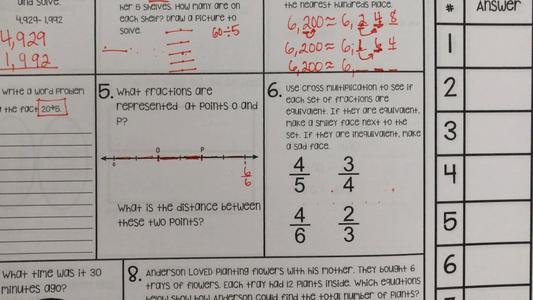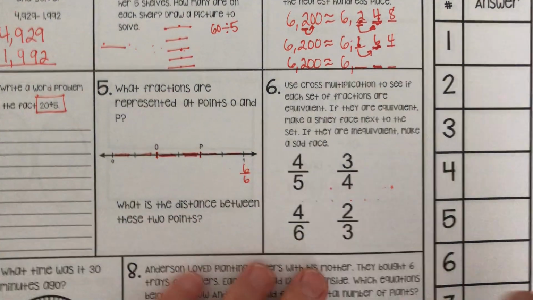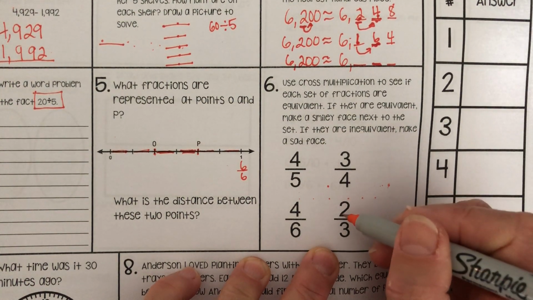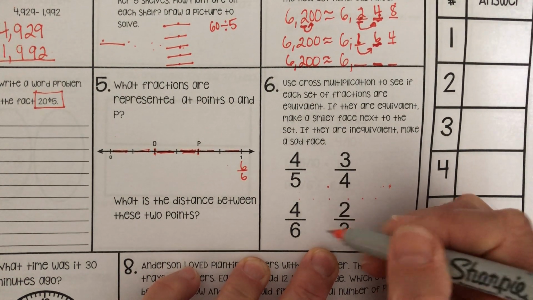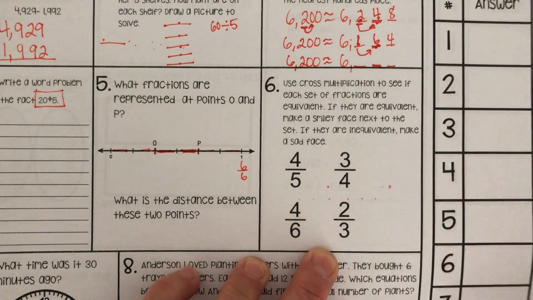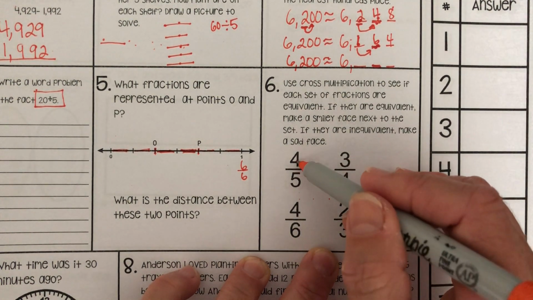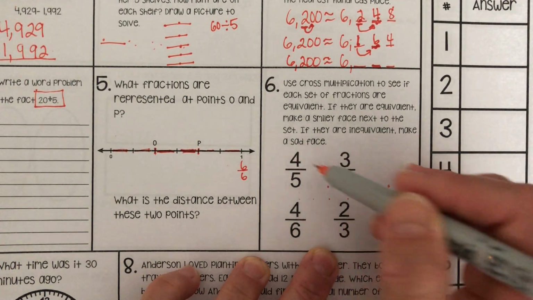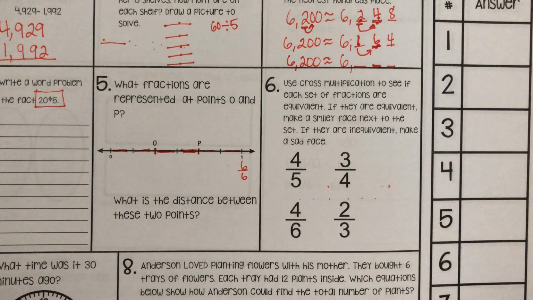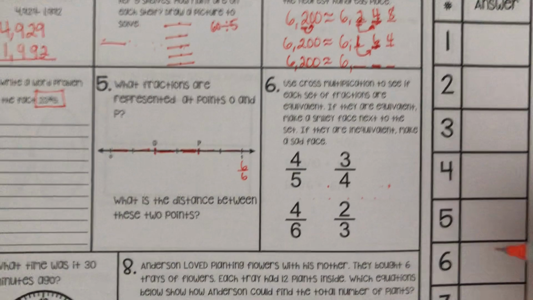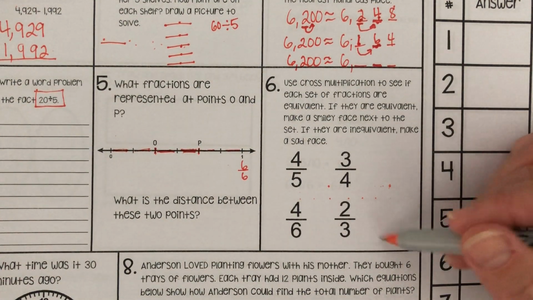Use cross multiplication to see if each set of fractions are equivalent. If they are equivalent, make a smiley face next to the set. If they are not, make a sad face. Okay, what they mean by this is, can you multiply this number and this number by the same number and have it equal that? And can you multiply this number and this number by the same number and have it equal this? If they are equivalent, then you put a smiley face next to it over here. If not, you put a sad face.